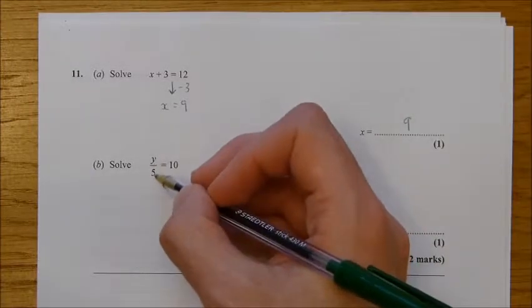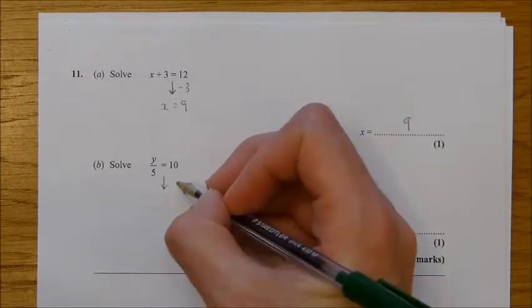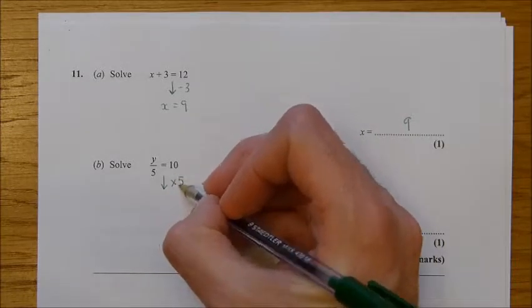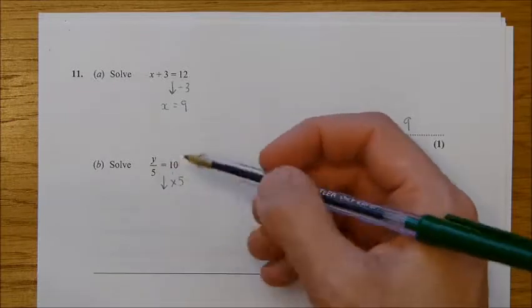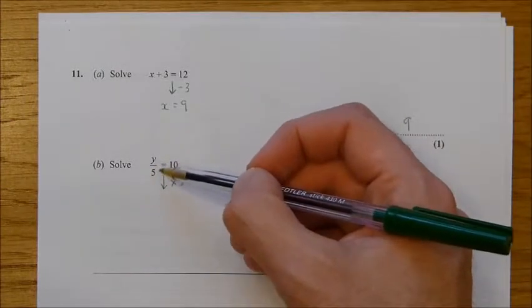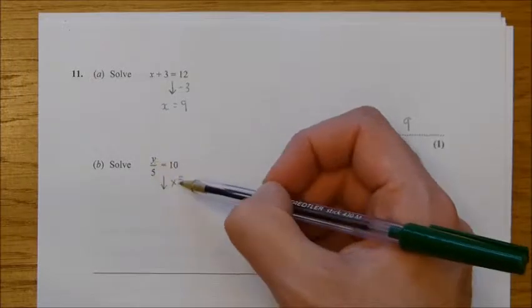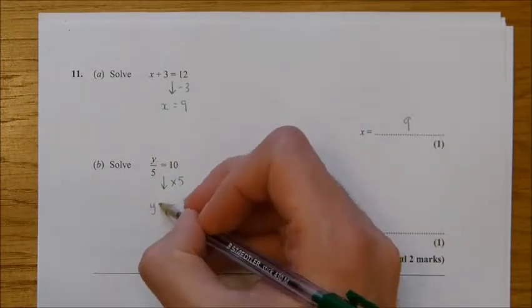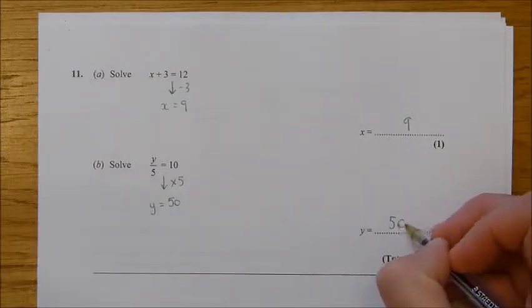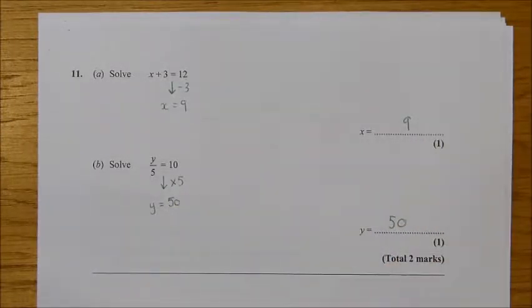Over here y has been divided by 5. So what I'm going to do here is to do the opposite of that and times by 5. Now this is where a lot of people went wrong. They divided by 5, but you need to remember that it's always the opposite. The opposite of divide by 5 is to times by 5. And when we do that to 10, that gives us 50. So y is equal to 50.